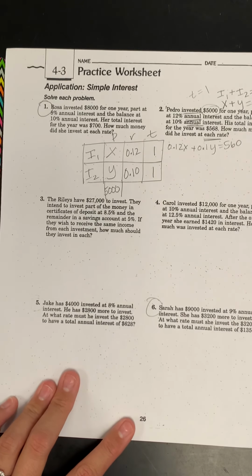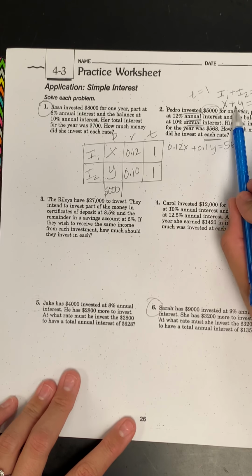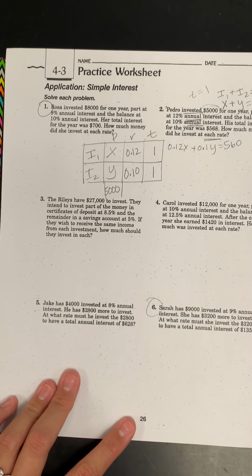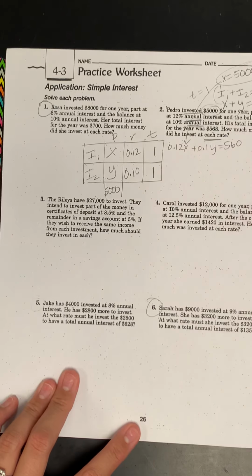So it really doesn't matter which one you solve for. I'm going to go ahead and take this equation, x plus y equals 5,000, and I'm going to just say that I'm going to solve for x, or make it so that it's x equals. So x equals 5,000 minus y. So I'm going to go ahead and substitute that equation into this x here.